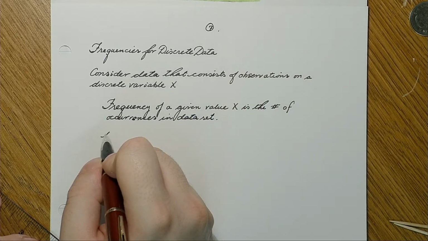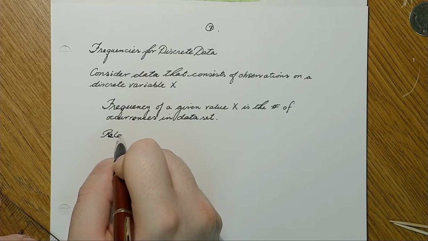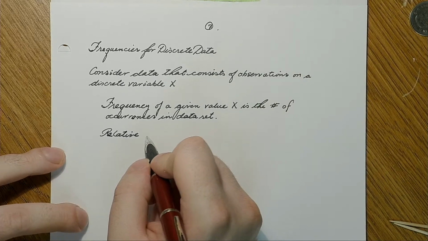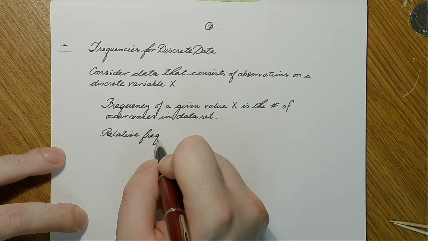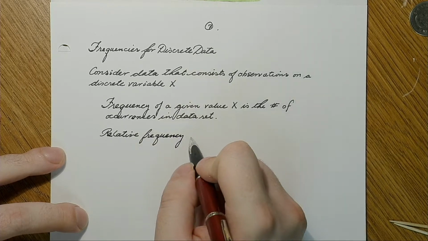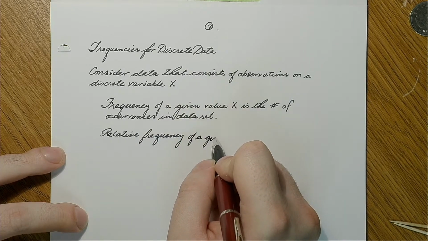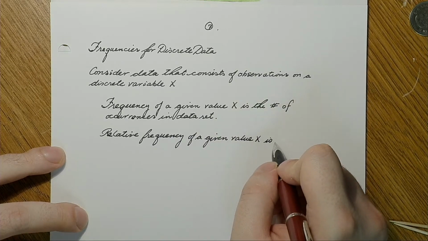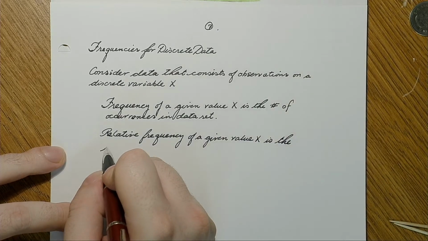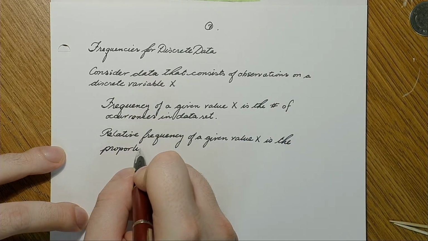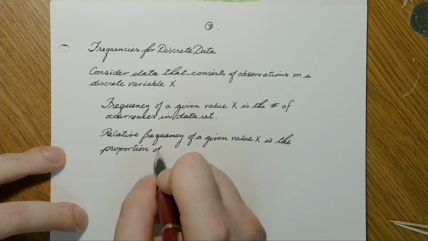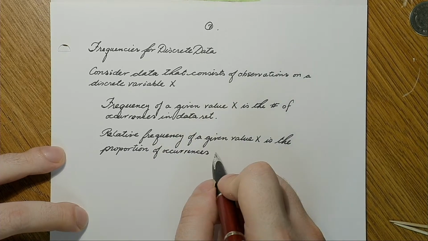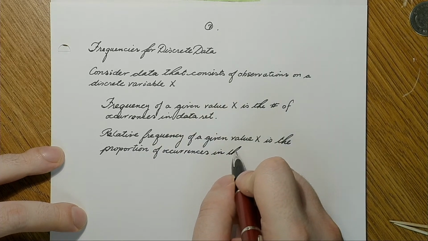And then we also have relative frequency. What that is, it's the proportion or the fraction in the data set.